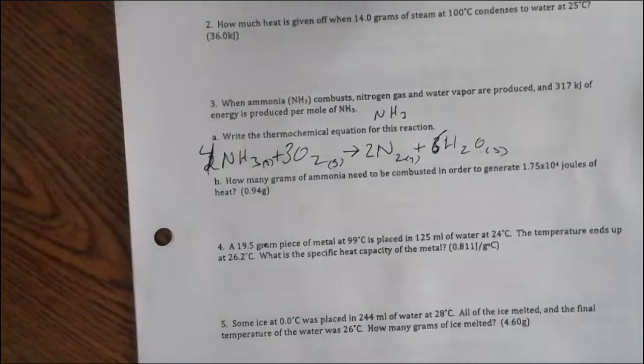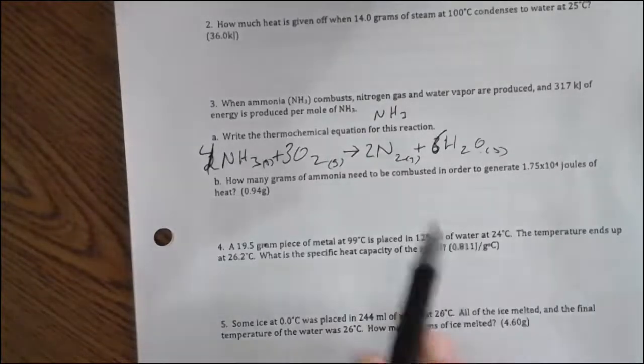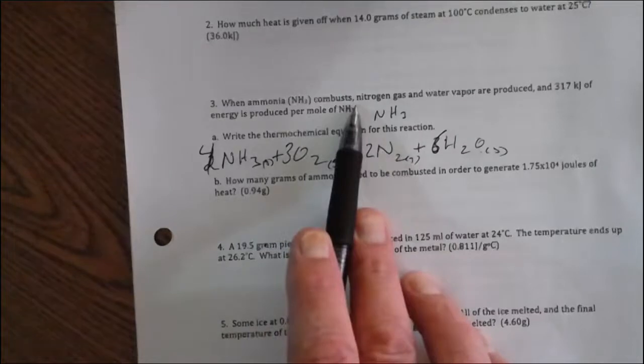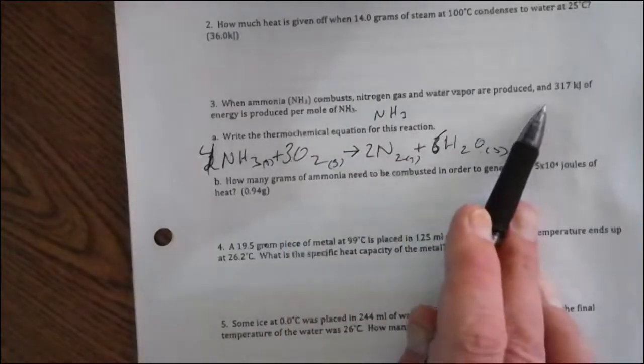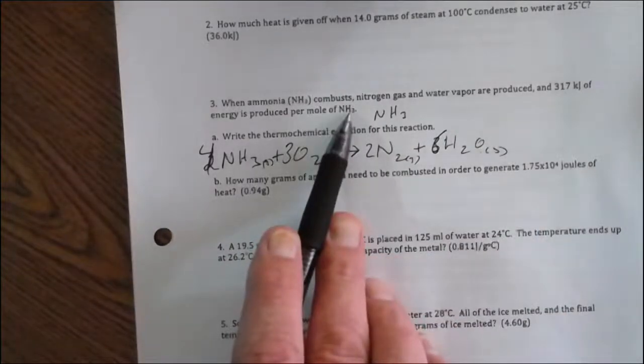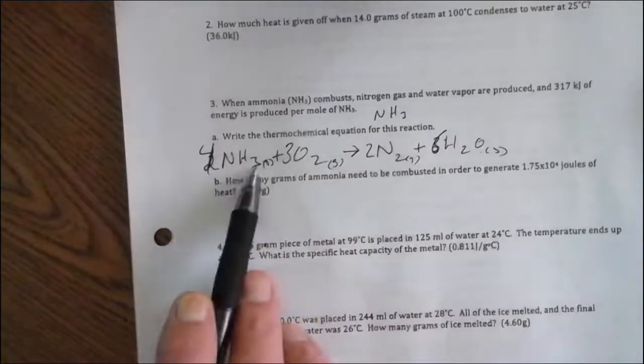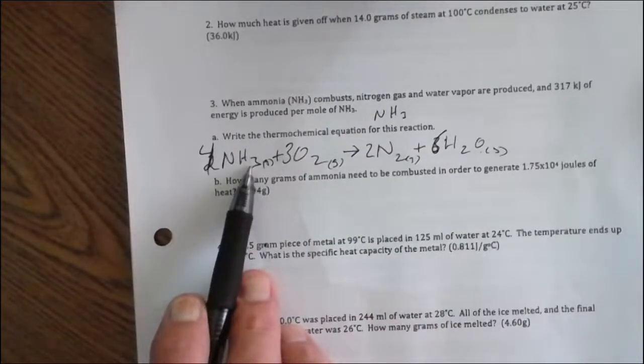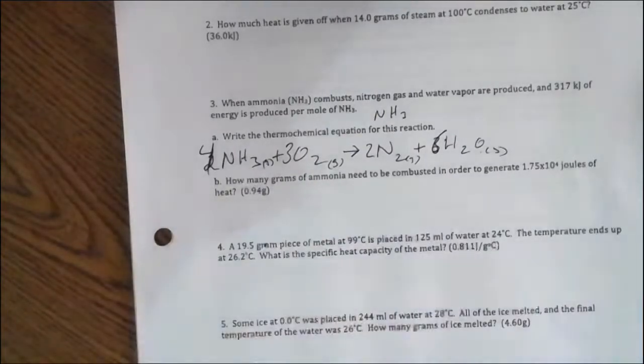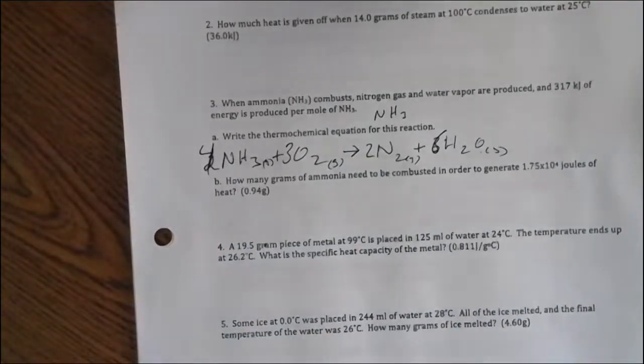Questions there? Looks good to me. So it says when ammonia combusts, this is the amount of kilojoules per mole of NH3. Well, how many moles of NH3 are combusting now? 4. So what do we need to do to the 317? Multiply it by 4.